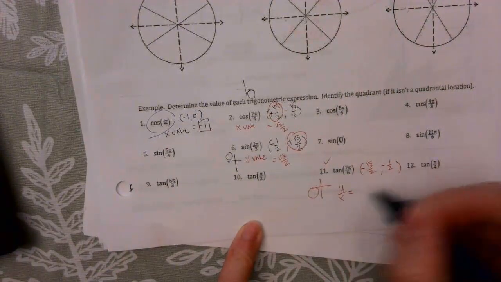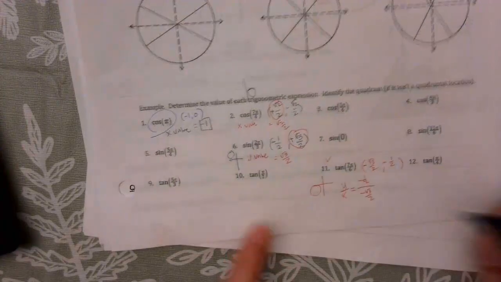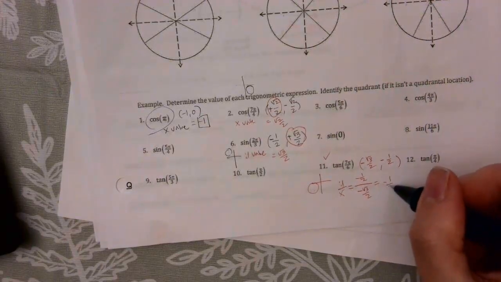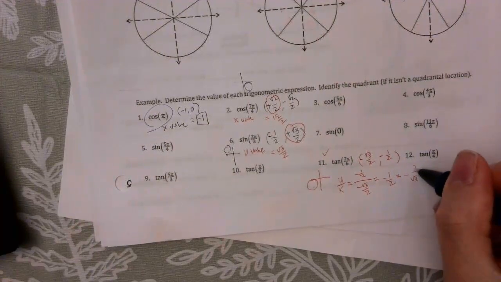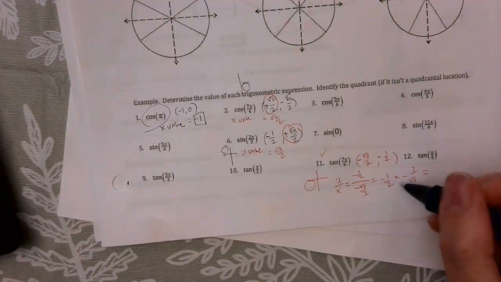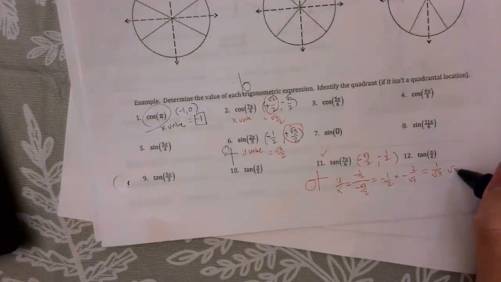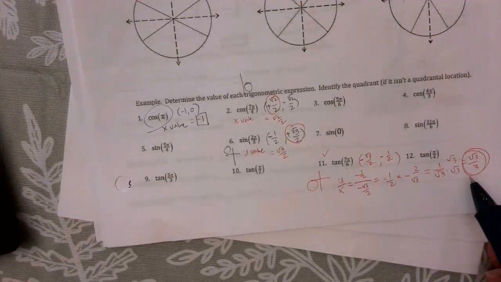Y over x is equal to y over x. Like this. Don't be afraid of fraction over fraction, folks. Fraction divided by fraction is the same as multiply by the reciprocal. Like that. And that's going to be negative. Negative is positive. So 1 over square root of 3. However, make sure you rationalize it. It's going to be square root of 3 over 3. So tangent of 7/6 of pi is square root of 3 over 3.